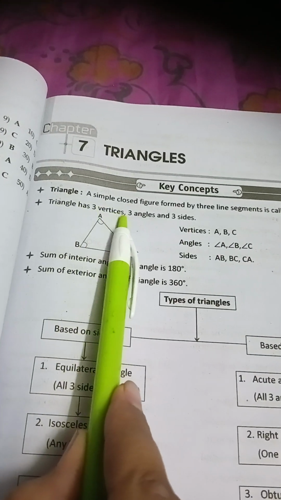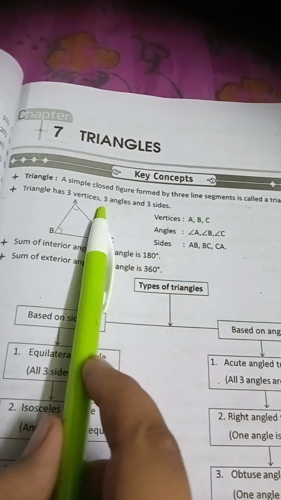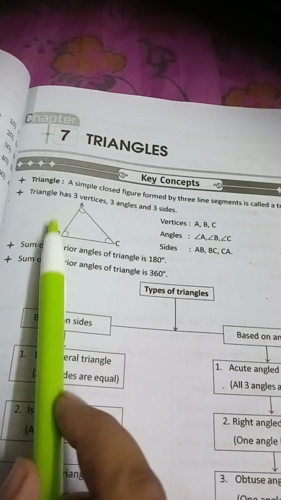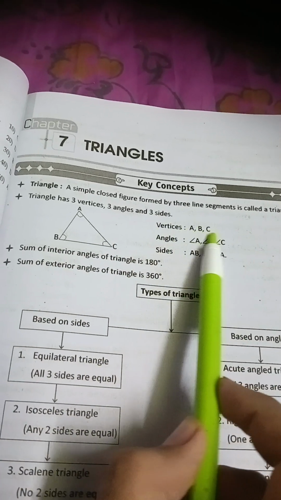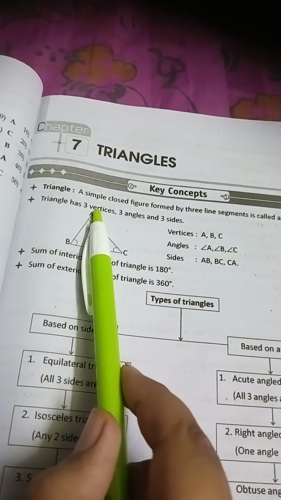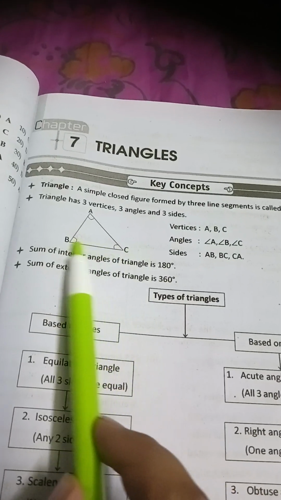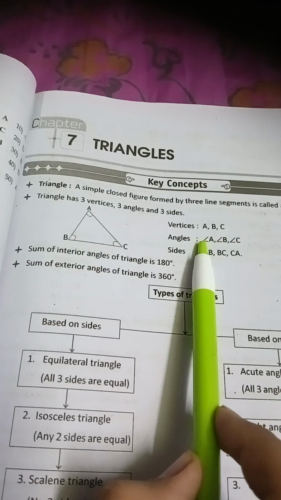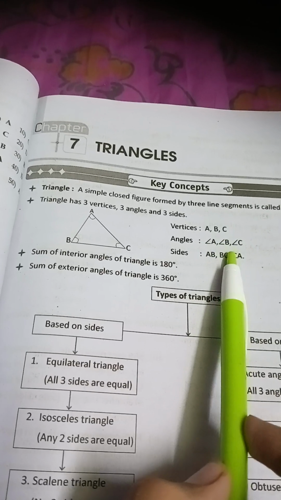A triangle has three vertices, three angles and three sides. In this triangle, the vertices are A, B and C. Angles: angle A can be represented as angle ABC or CBA. Angle B and angle C can also be represented in the same way.